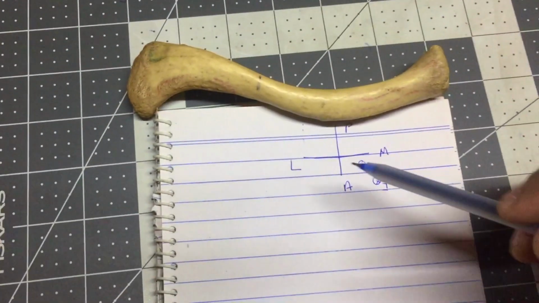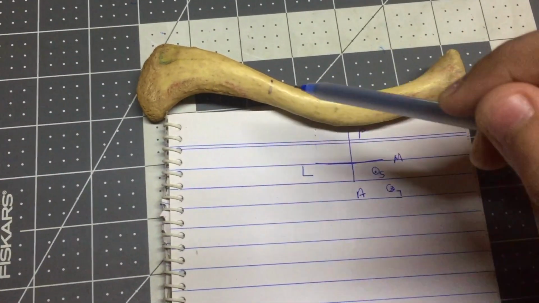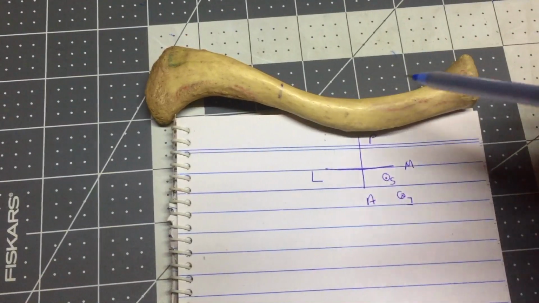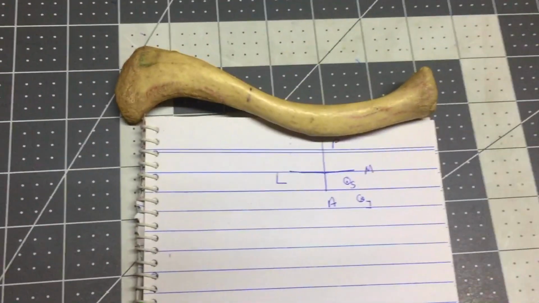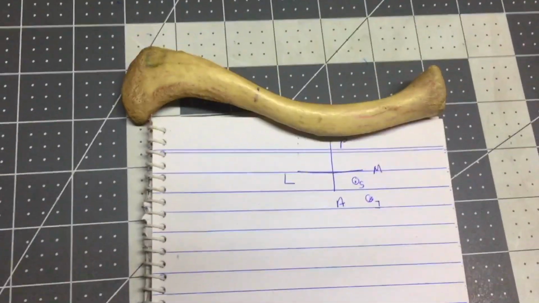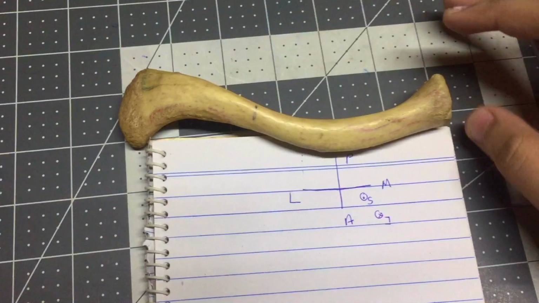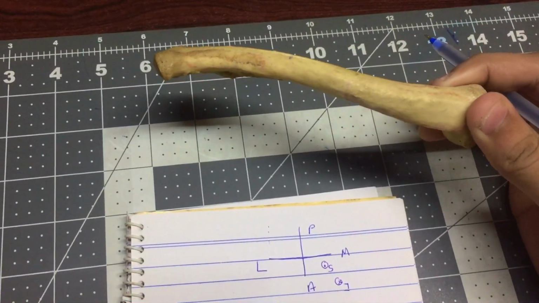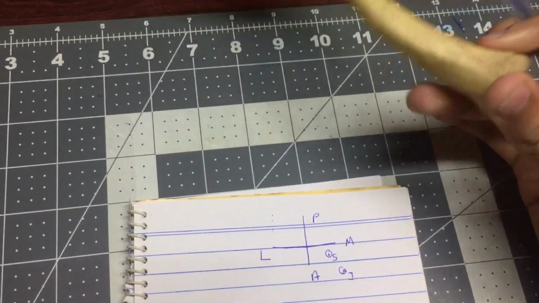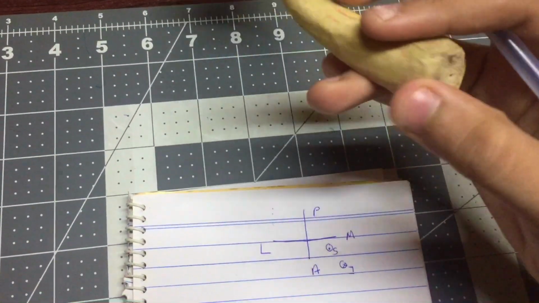For the medial end, it's convex forward and concave backwards, right? So coming with that, certain peculiarities from the superior inferior aspect, the lateral end is flattened, whereas the medial end is quadrilateral, right?